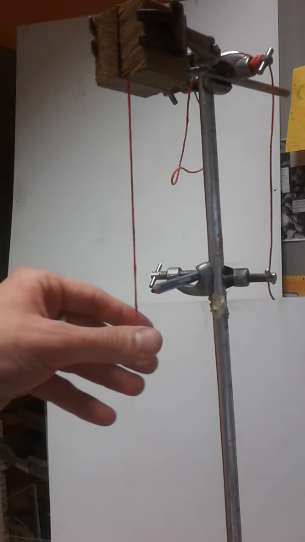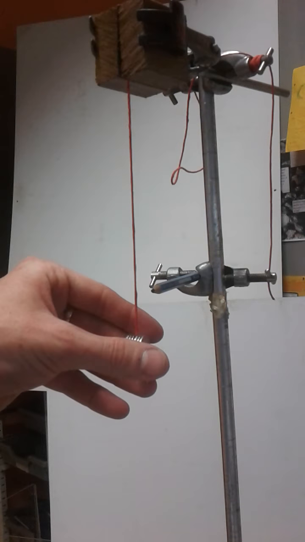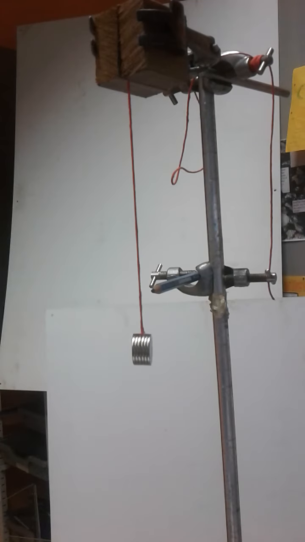Disaster strikes. My marker was too close to the pendulum and it hit it. But you get the idea that I'm going to time 10 swings, and then to find the actual period, I can divide by 10.